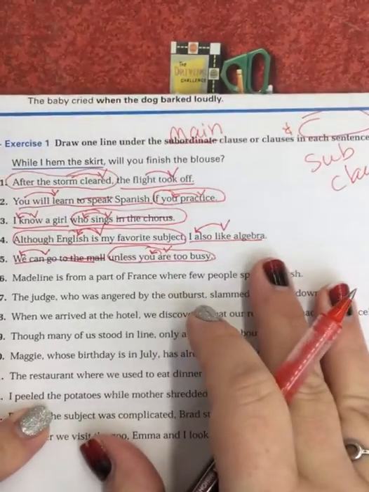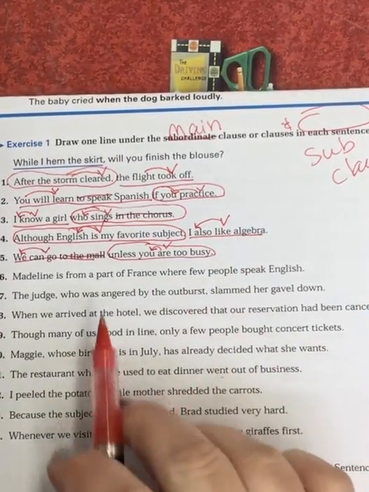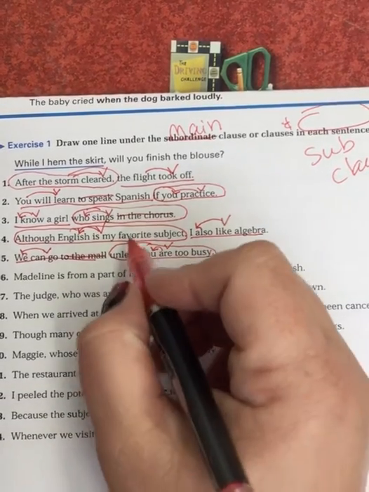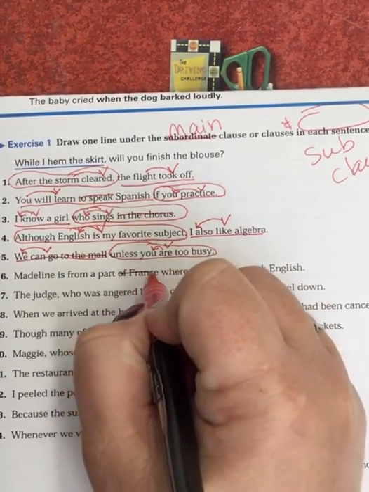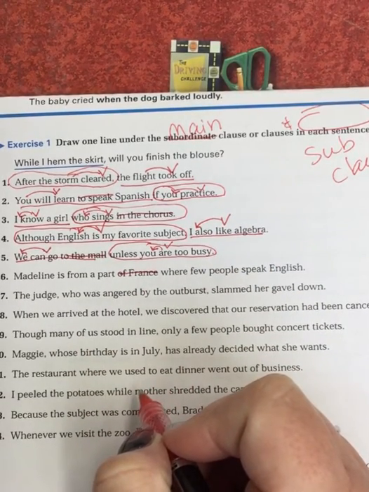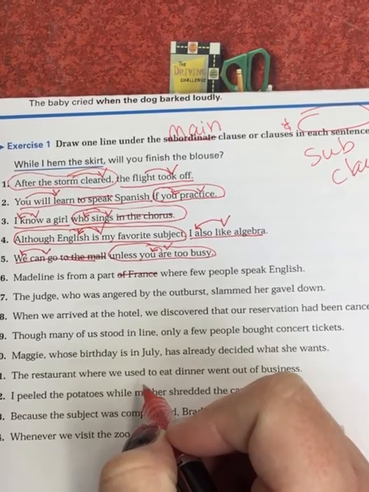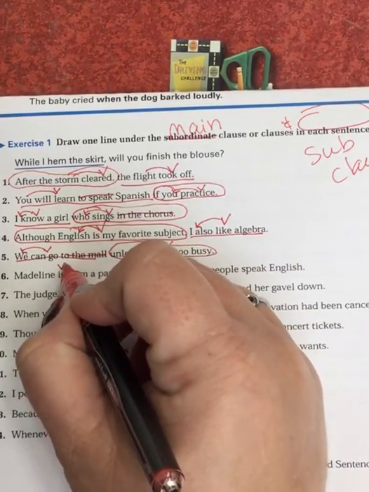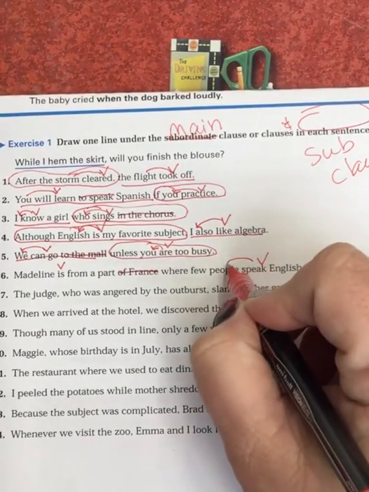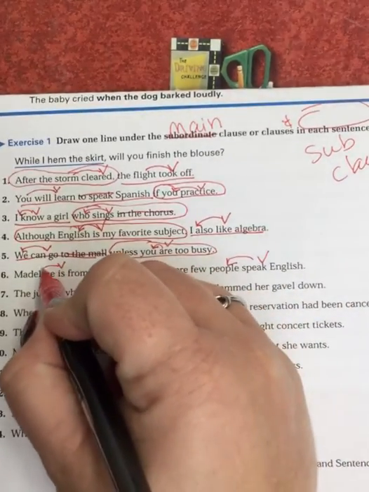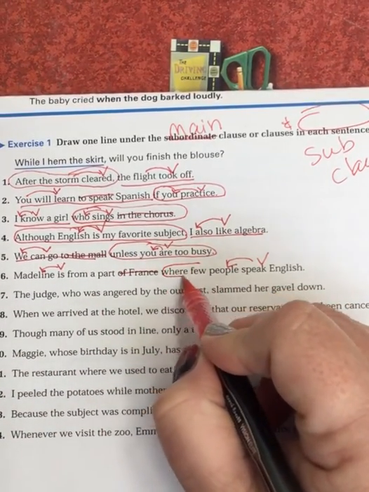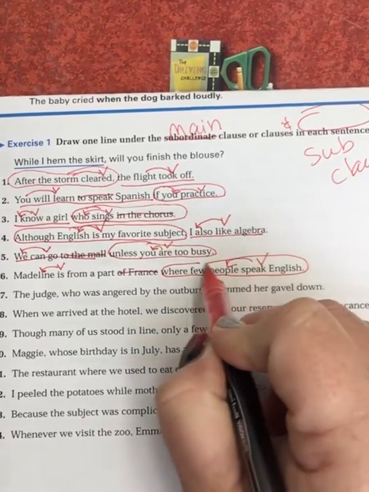Number 6. Madeline is from a part of France where few people speak English. Verbs? Is and speak. Who speaks? People. Who is? Madeline. Subordinator? Where. Good, because it's a WH word.